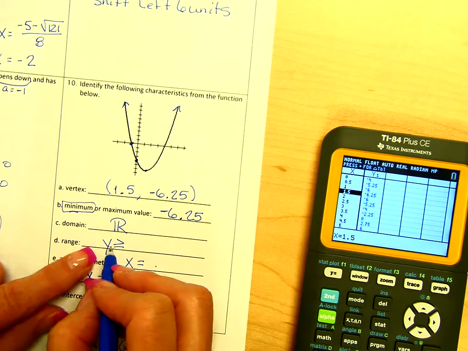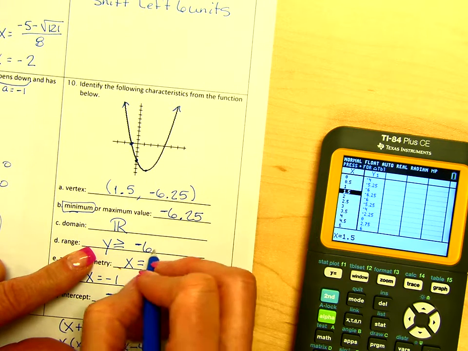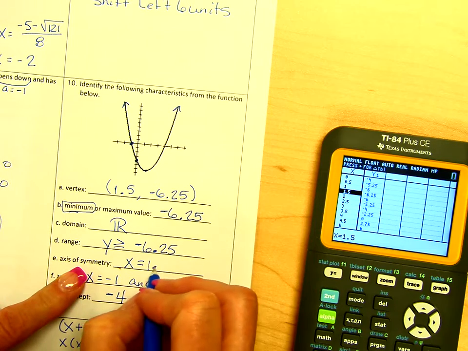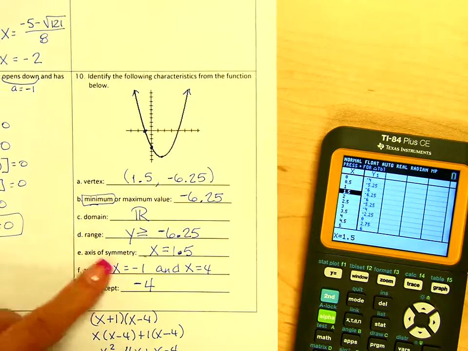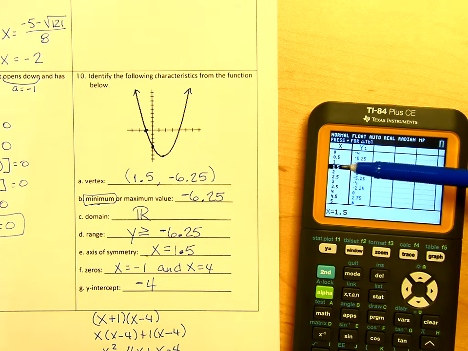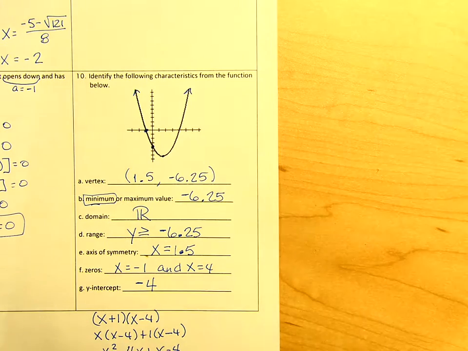This is a minimum value at -6.25. My range is going to be greater than or equal to the y value of the vertex, and my axis of symmetry comes from the x value of the vertex. So all I did was I noticed that halfway between 1 and 2 is where my vertex was going to be, because of this 6 and this 6. It had to be halfway between those. So I went ahead and counted by halves so that I could get 1.5 in the table and get the negative 6.25.